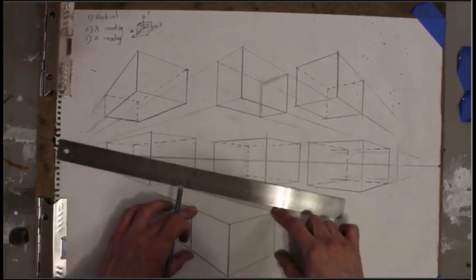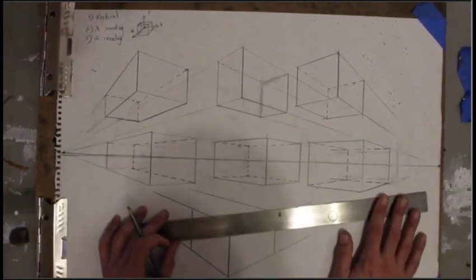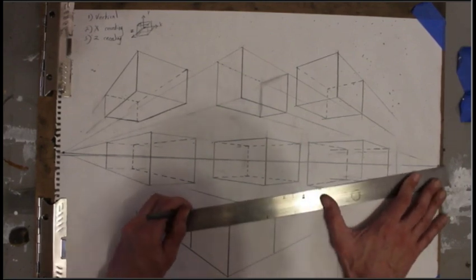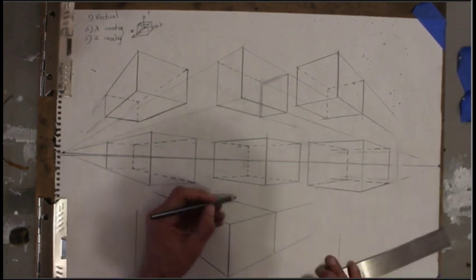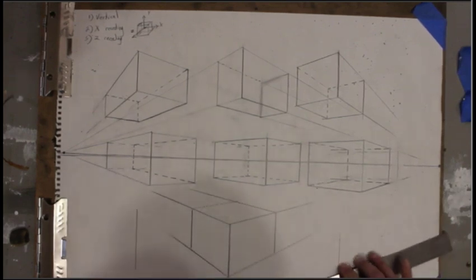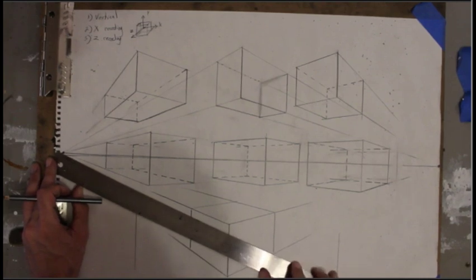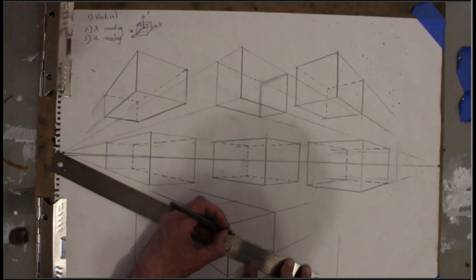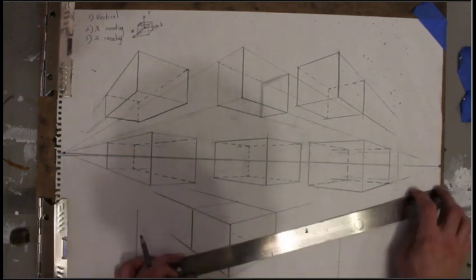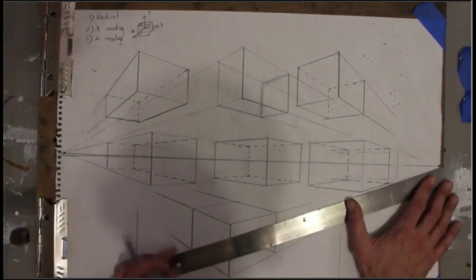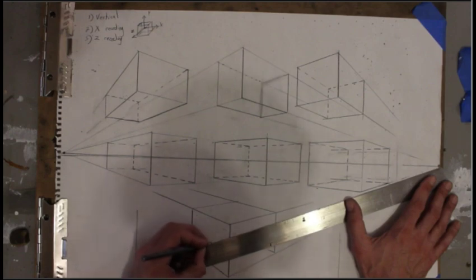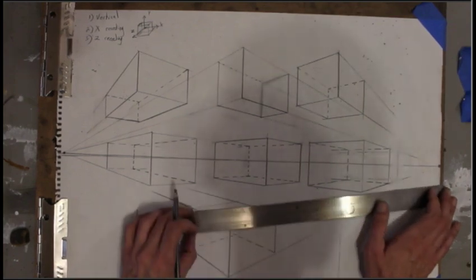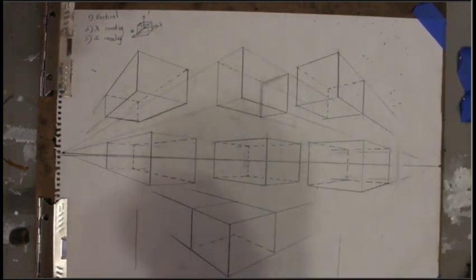It's all depending on where we place these side corners. All right. Okay, good. So they're not going to overlap. Okay, that looks good.